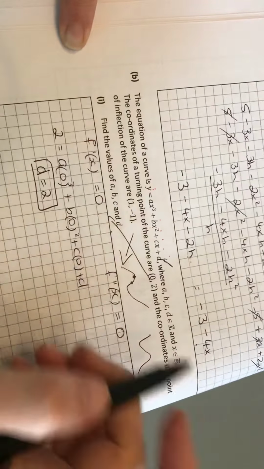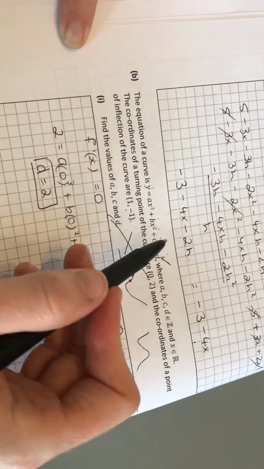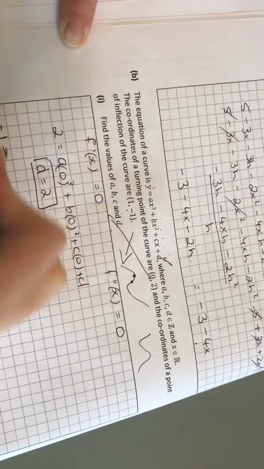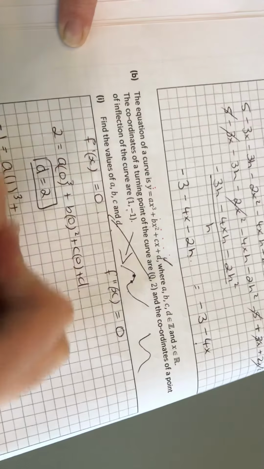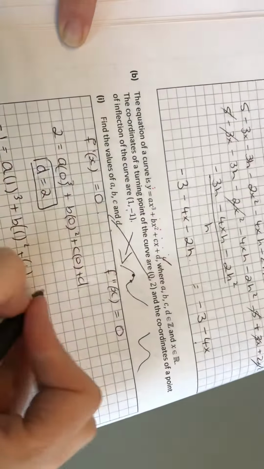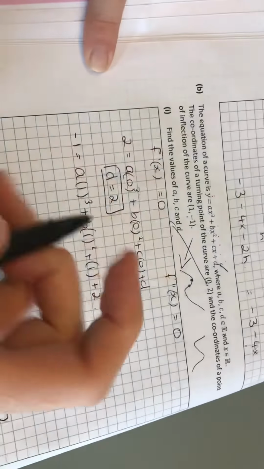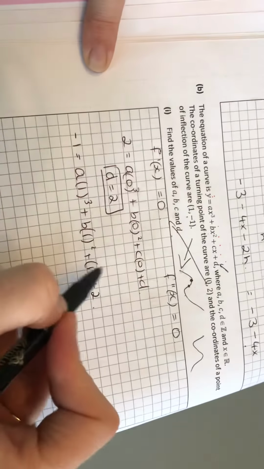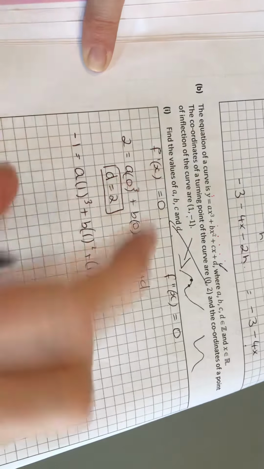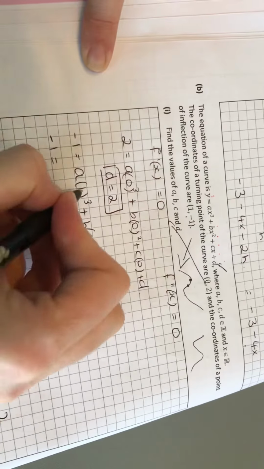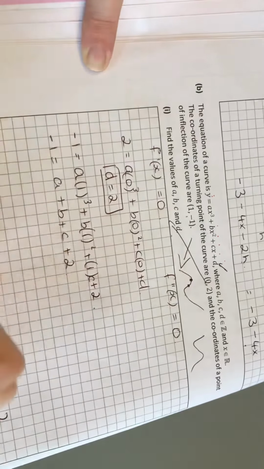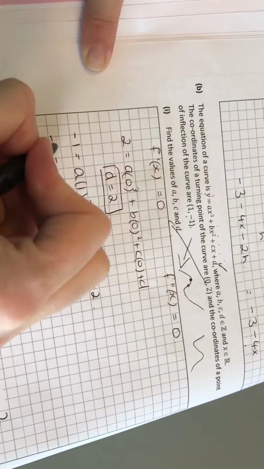What else can I do? I've said this point is on the curve. I'm going to sub that in. So x is 1 and y is minus 1. So that's minus 1 is equal to a times 1 cubed plus b times 1 squared plus c times 1 plus d, which I just have found out is 2. So now I have minus 1 is equal to a plus b plus c plus 2. Bring that over. A plus b plus c is equal to minus 3.